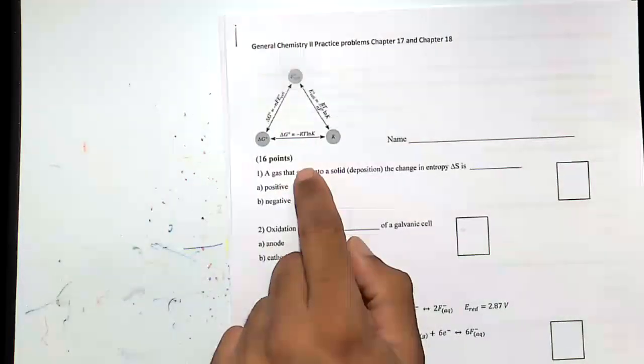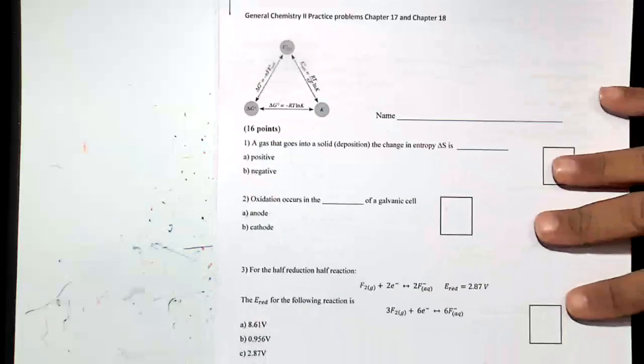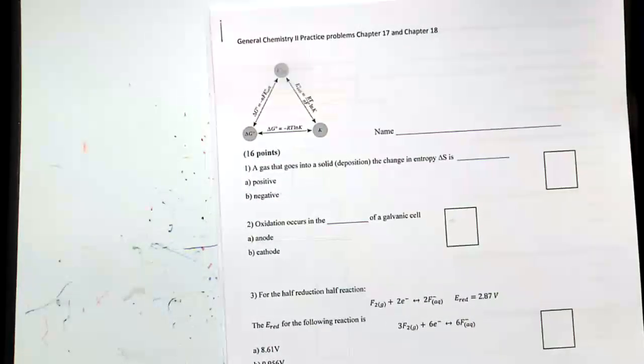All right, so there's a lot of multiple choice in the test. It's about 35 points, so about 15 to 16 points are going to be multiple choice short answer questions like this. So we can go through this kind of fast.